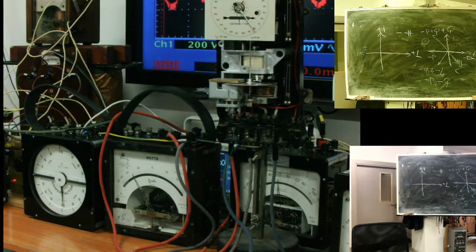Not possible. You can do things like this. Minus coil. Or it's minus V. This point.